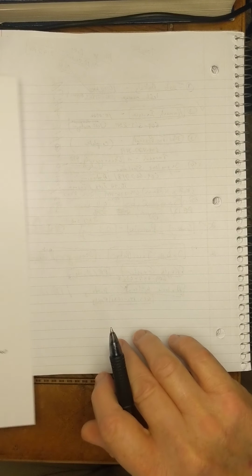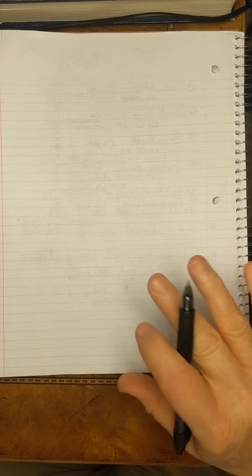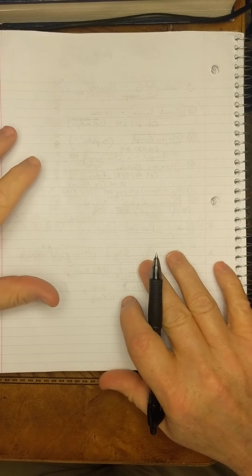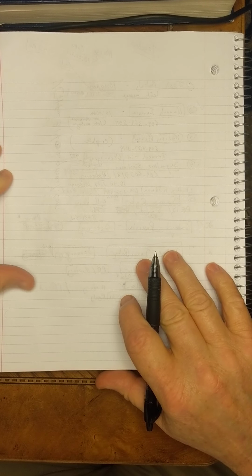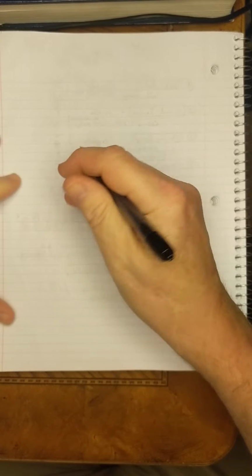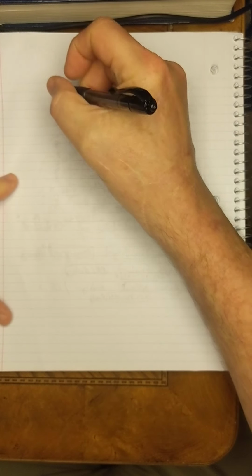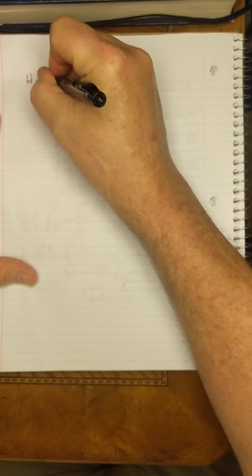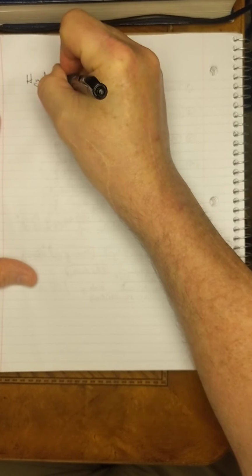And the whole chapter starts with light and the study of light. The unit of light is energy, a photon. And a photon is defined as a packet of energy. Okay, I'm going to start by proposing that we look at a hydrogen atom.